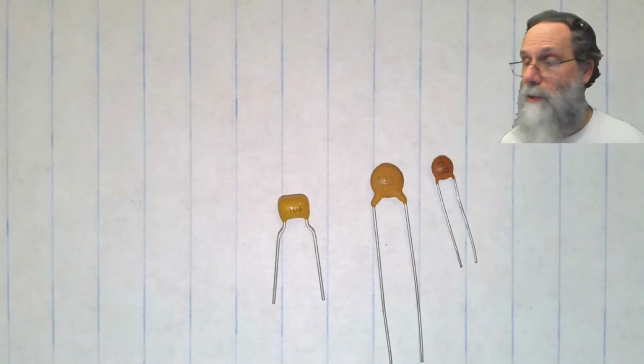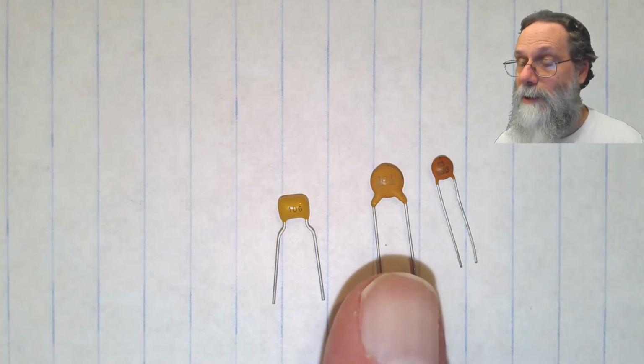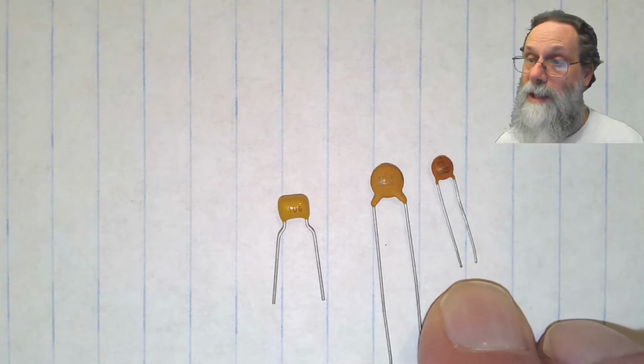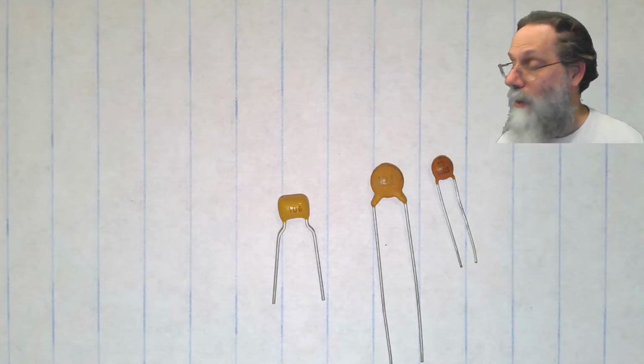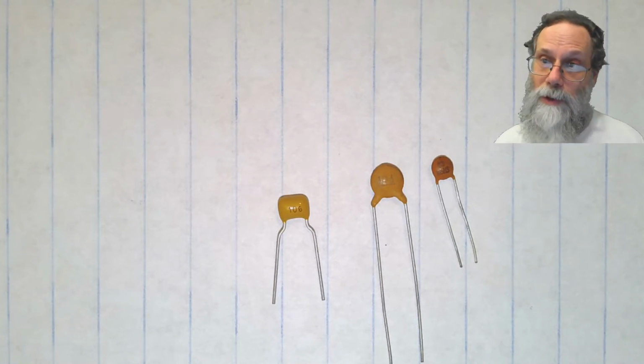Now, these capacitors are very small. If I stick my finger in there, you can get an idea how small they are. This one has a 1/10 inch spacing between the leads. These have 2/10 of an inch spacing between the leads, so they're easy to plug into breadboards.